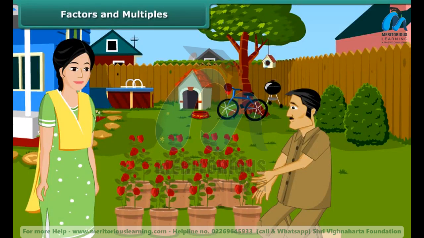Factors and multiples. Gardener Hira Lal wants to create a rectangular pattern of 8 rose plants in Mrs. Sharma's garden. He plans to plant them in 1 or more rows with an equal number of rose plants in each row. Let us look at all the possible ways in which Hira Lal can create rectangular patterns.